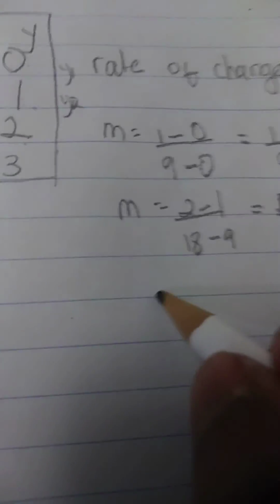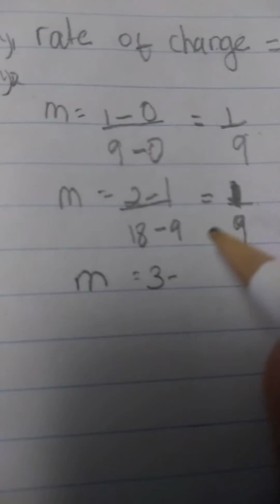Okay, so let's try the next one. This becomes my y2 and that becomes my y1. Okay, so that's 3 minus 2 divided by 27 minus 18.